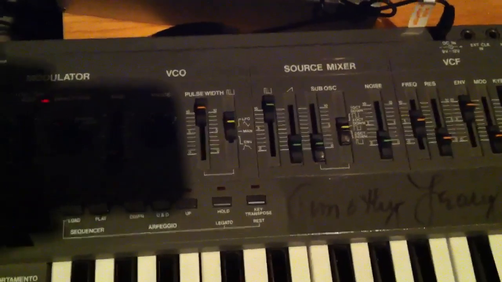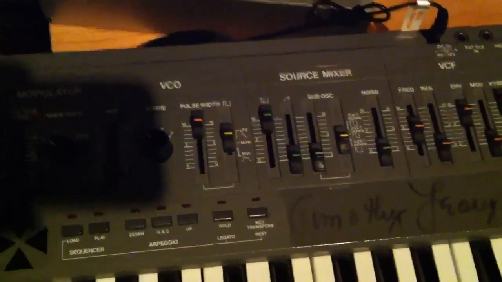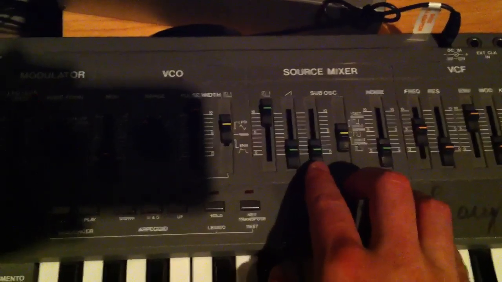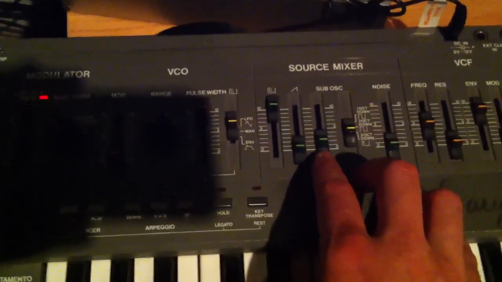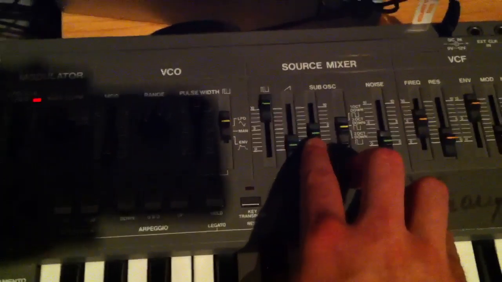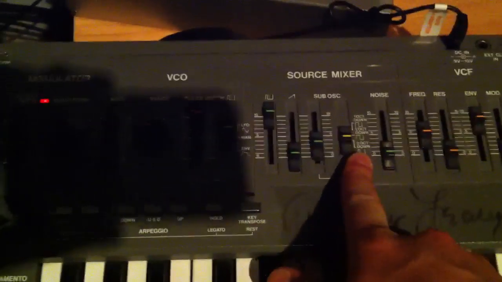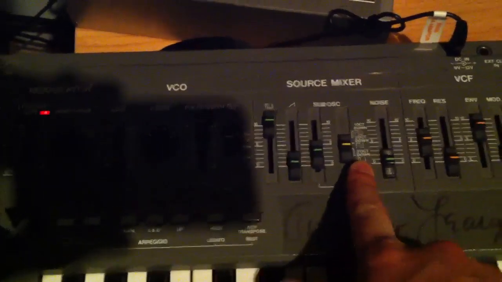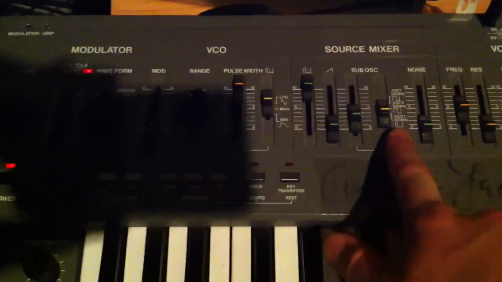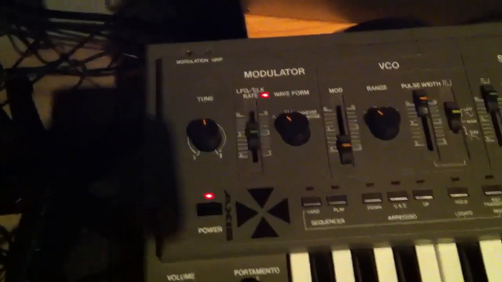Another thing we could do is add a little bit more low end to it if you want, by setting the sub oscillator to about 30% or so. And I have the octave range of the sub oscillator set to 2 octaves down with, I don't know, like a 10 or 20% duty cycle. So now we should have a bit more low end to it.